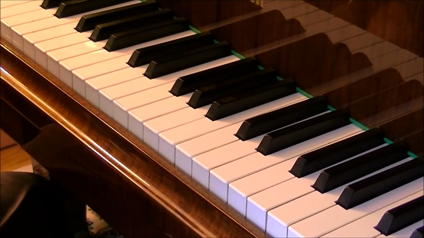So let's start with the simplest chords, which are major and minor triads. Each of those is constructed with a major third and a minor third in a particular pattern. Okay, let's start with some simple chords.